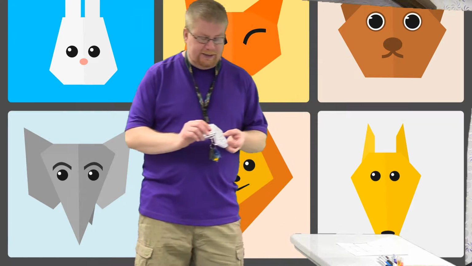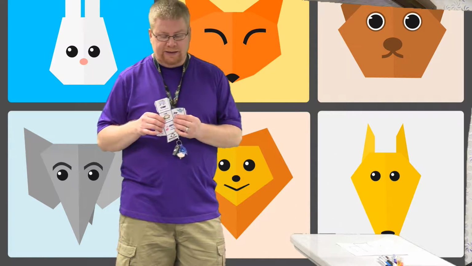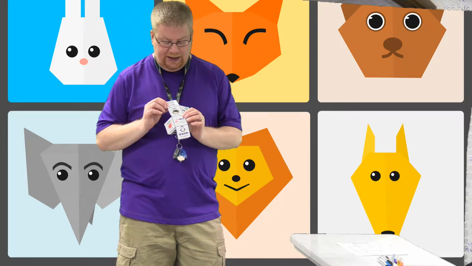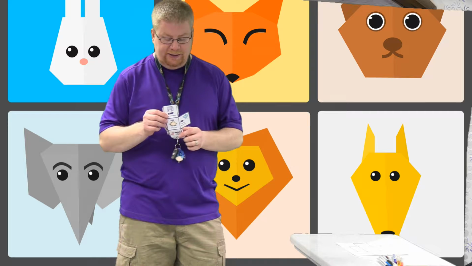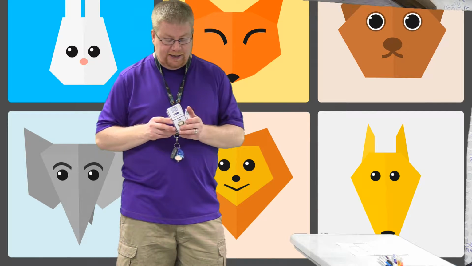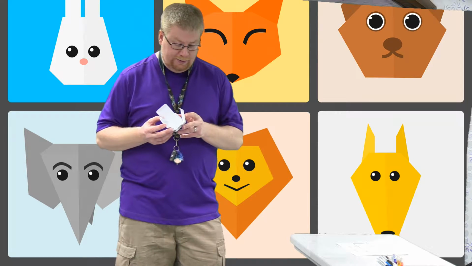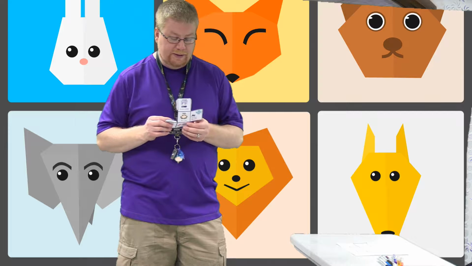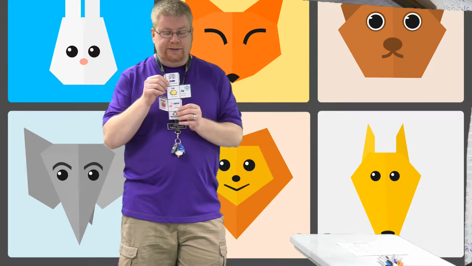So what you need to do is we're going to make some cubes or some dice. And what I've done is I put an animal on each section of my die, to make the die to roll. So if you have a printer at home, you can do this on your printer.